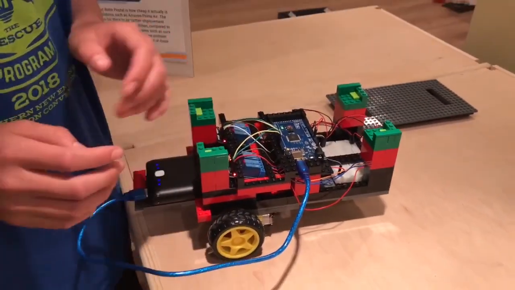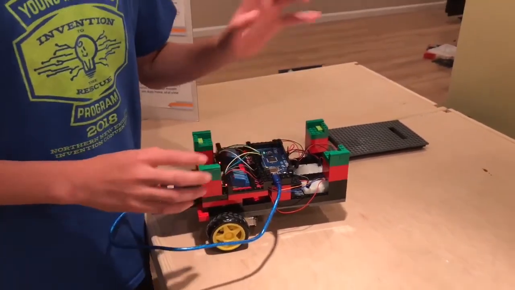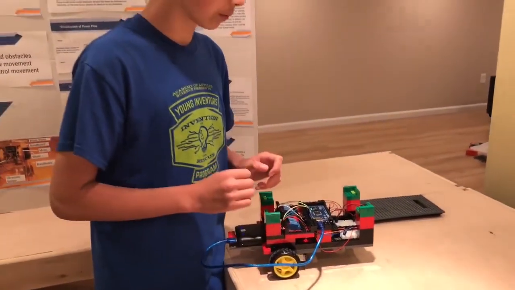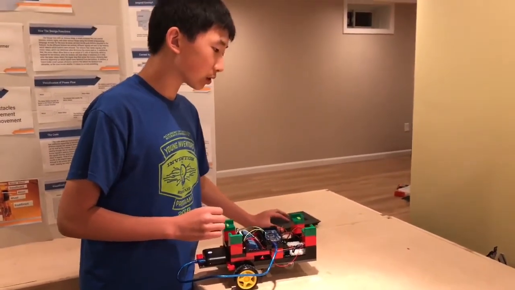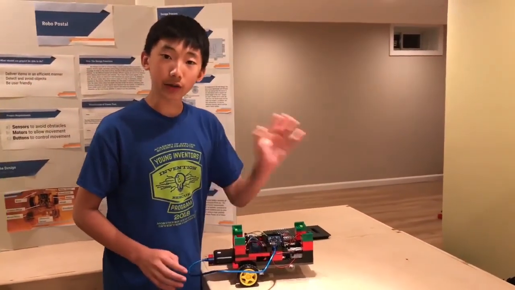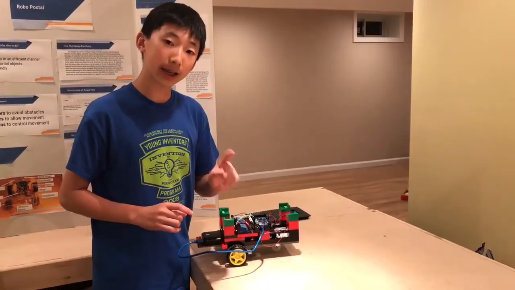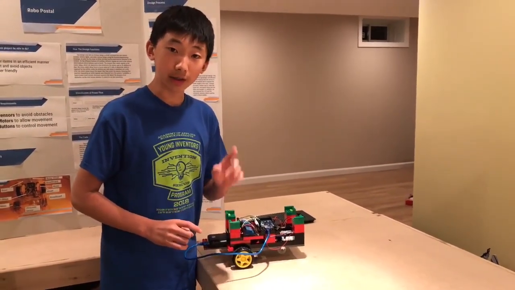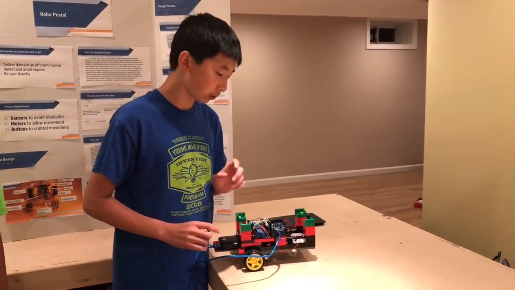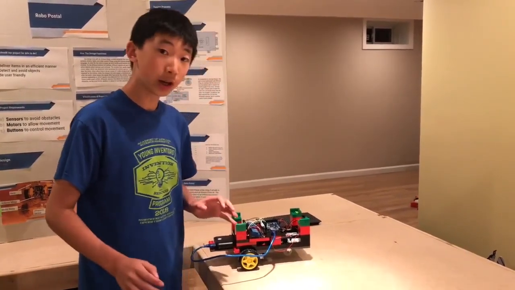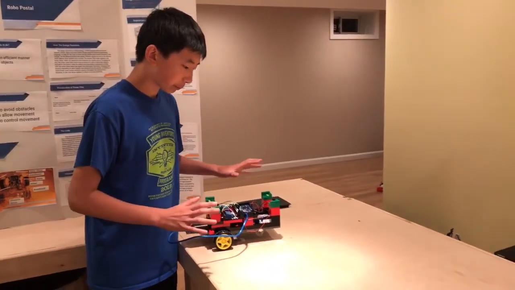However, not all our work was with the hardware. We also worked a lot with the software. Our software allows us to tell the robot where it starts off and where to go, and it autonomously gets to its final destination in the fastest and most efficient way possible. So, let's explain a bit more.